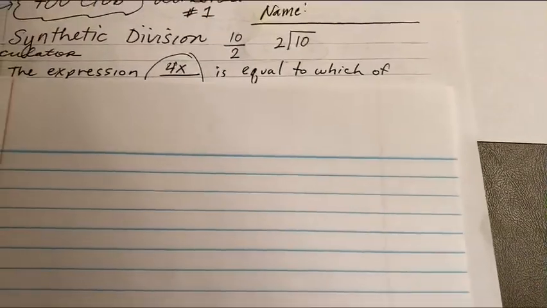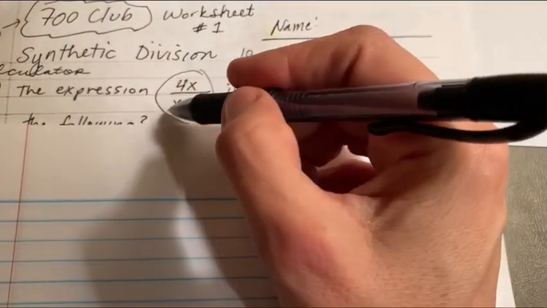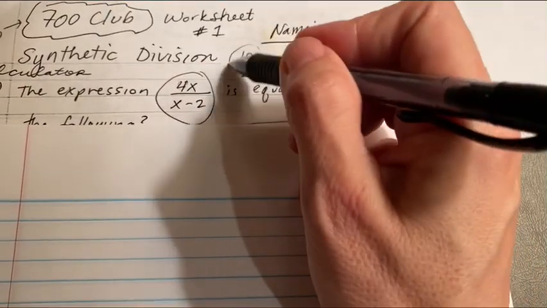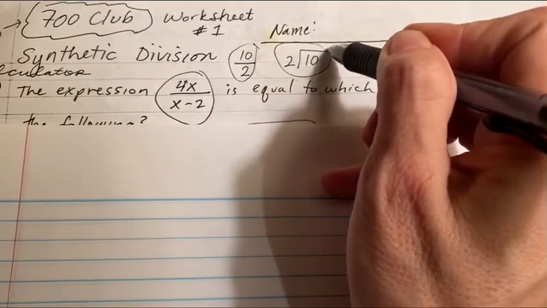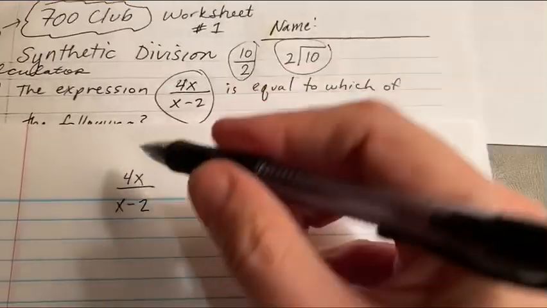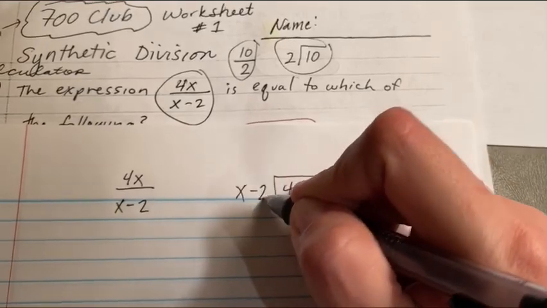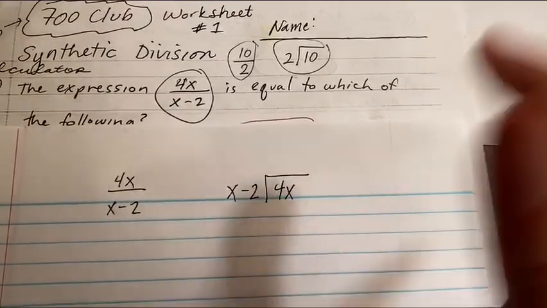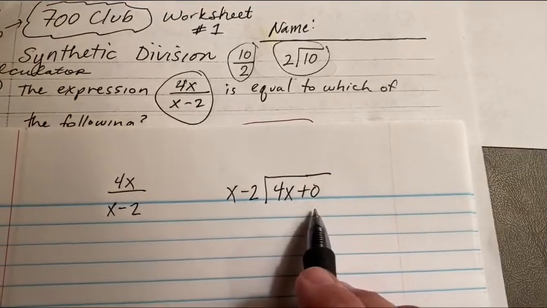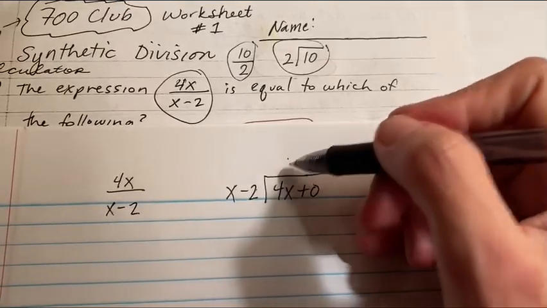Okay, so question number 1, it says the expression 4x over this is equal to what? So just like we did a minute ago, 10 over 2 could be written like this. So we're going to rewrite this fraction in the same fashion. We could say this is the same as 4x over x minus 2. Now this looks really weird, so I'm going to help you out here. If you add that, it'll make more sense. Okay, so we're saying what times this stuff would help this cancel?